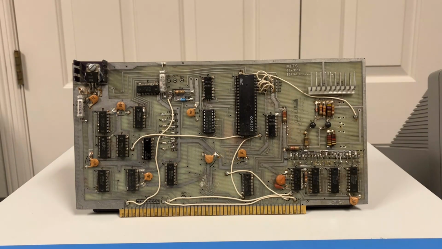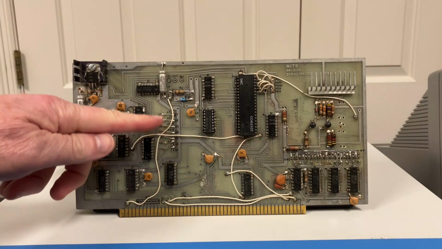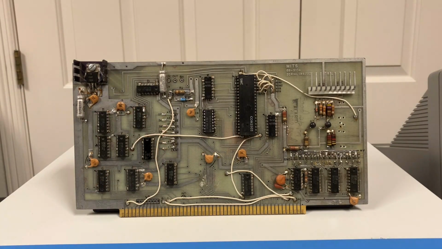Well, again, the criteria is that the I/O ports for the UART need to be at I/O addresses 6 and 7, and we set that right here with these hardwired soldered jumpers. And so we've set that to I/O address 6, which puts the status port at 6 and the data port at 7 for us. That part's already correct.